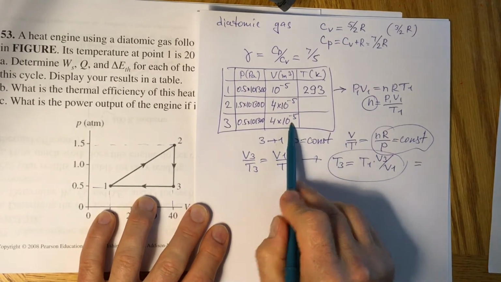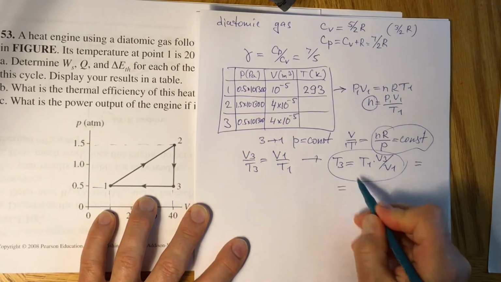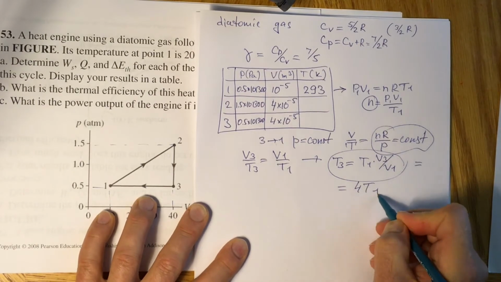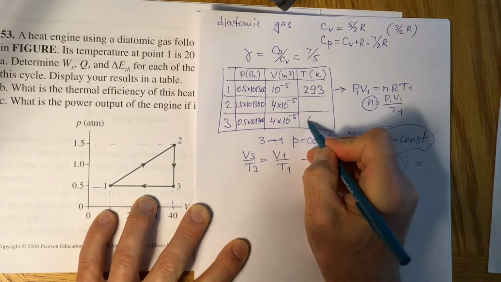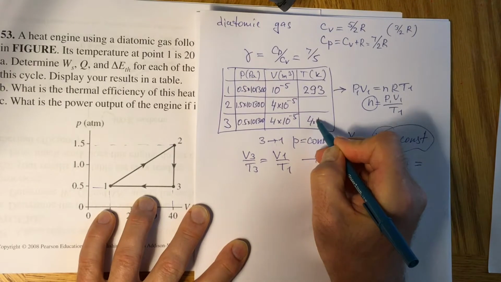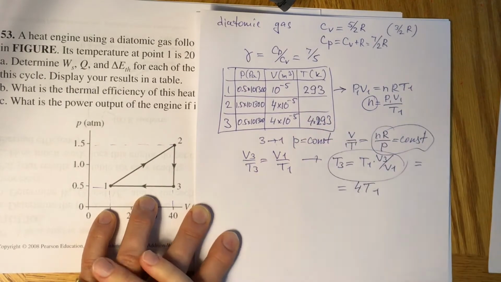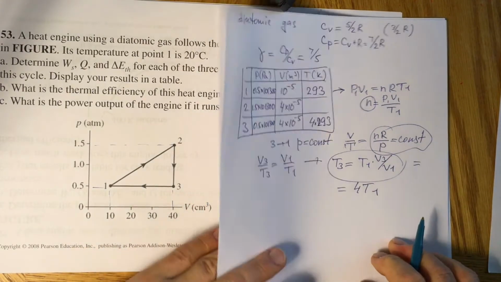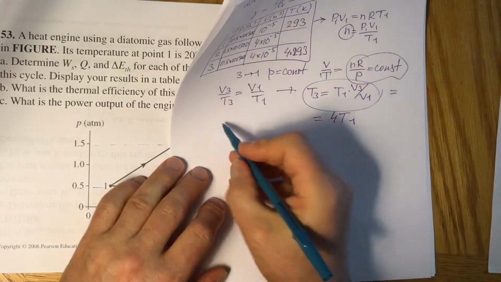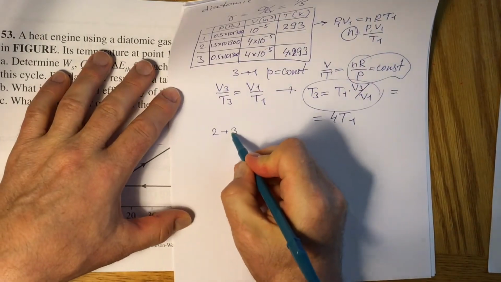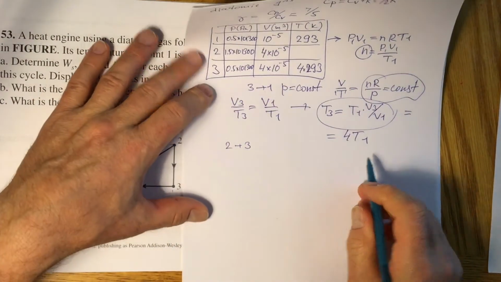V3 divided by V1 is 4. So your temperature would be 4 times temperature T1. So you will have 4 times 293 kelvins. Then you can use the process 2 to 3 to find temperature at the point 2.